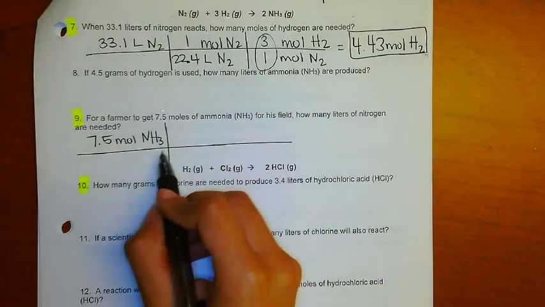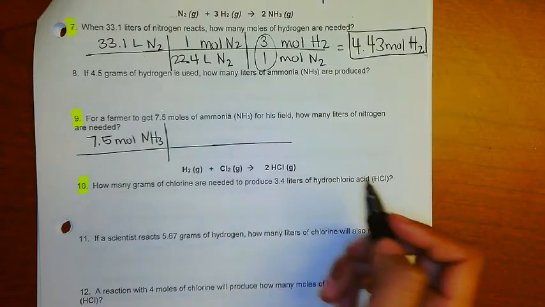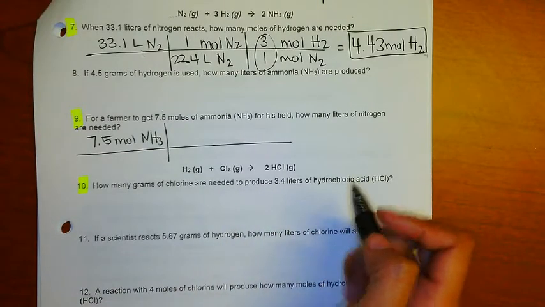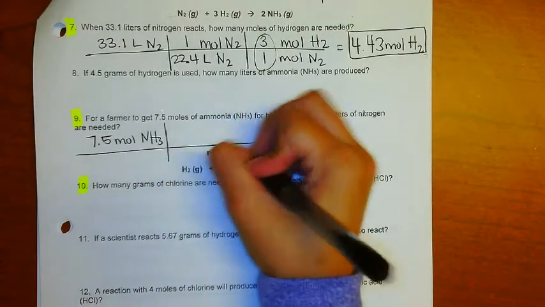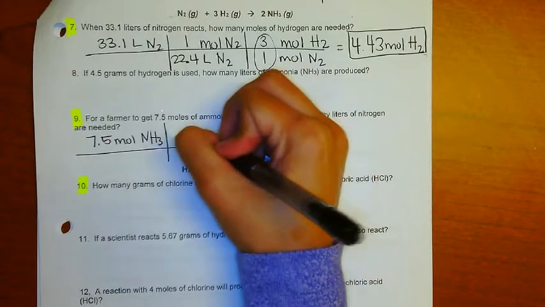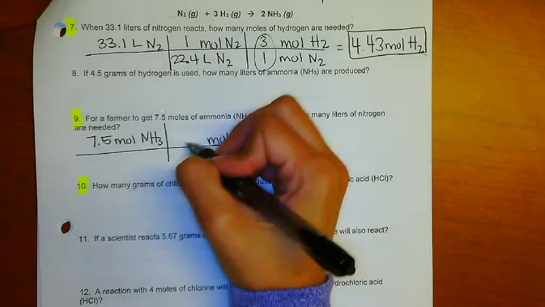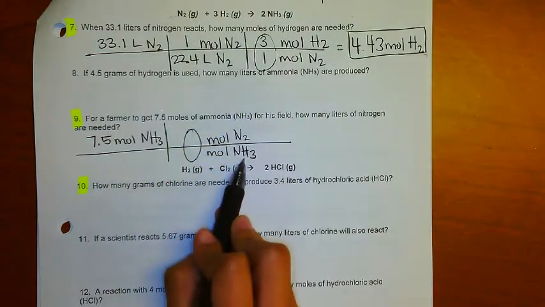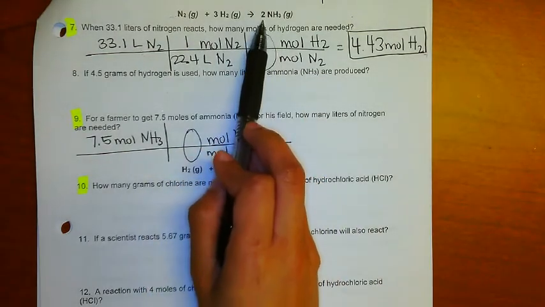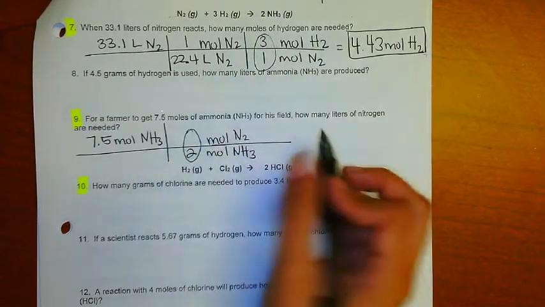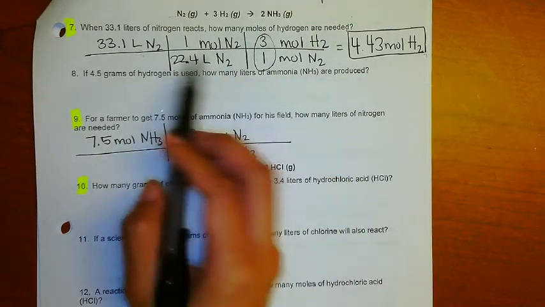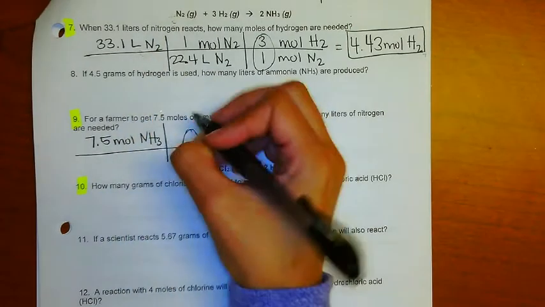And the way I'm going to get into moles of nitrogen is by setting up a mole ratio. So moles of ammonia, and then moles of nitrogen. Okay, so mole ratio. Next to ammonia, which is NH3, is 2. And then the coefficient next to nitrogen is said to be a 1.